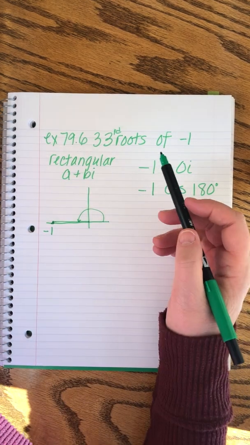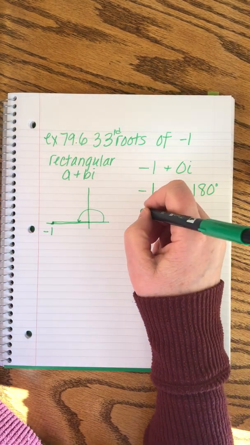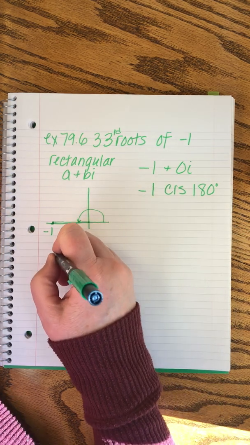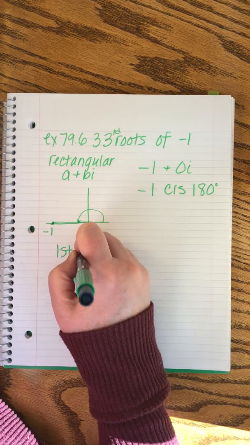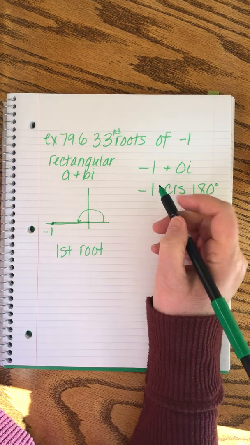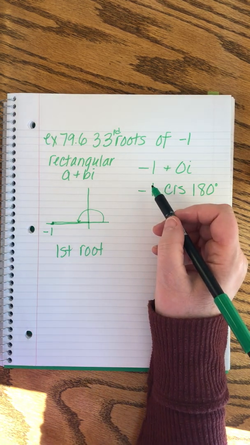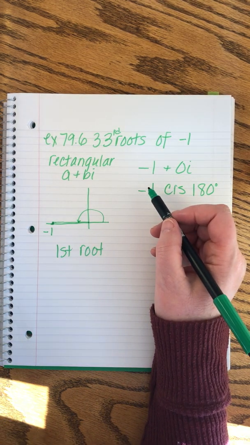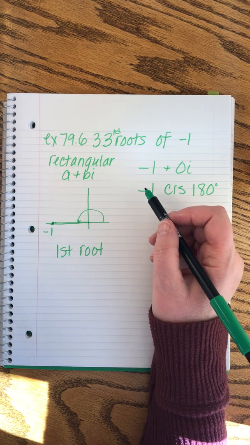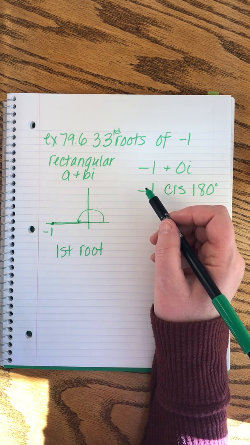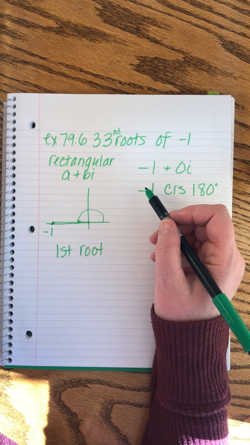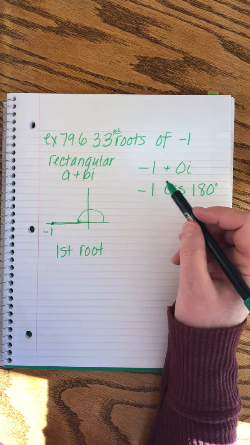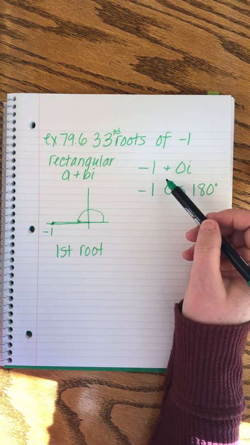Now we're ready to find the first root. Oh, I know what I wanted to tell you.